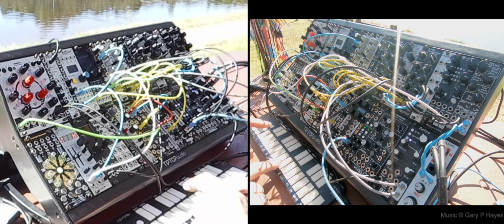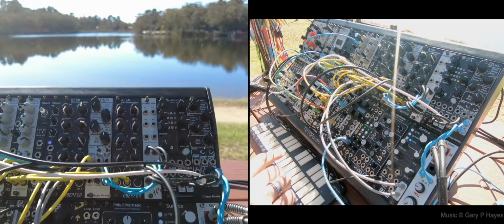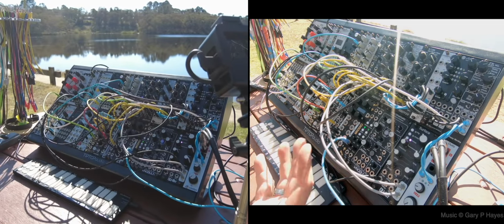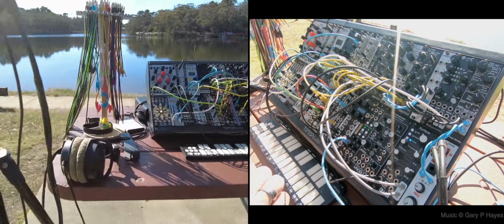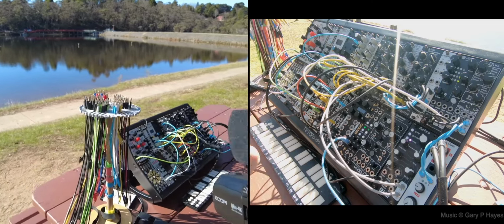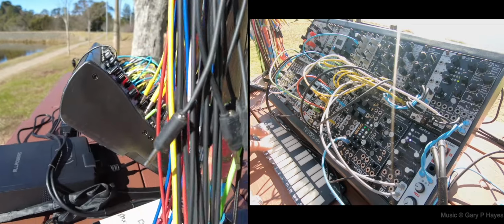So with this, you can see I can just have occasional notes looping, and then add in more notes to increase the complexity, and then take it back again to one note.